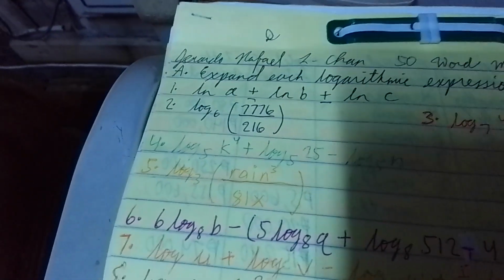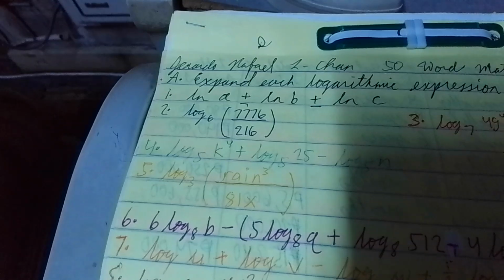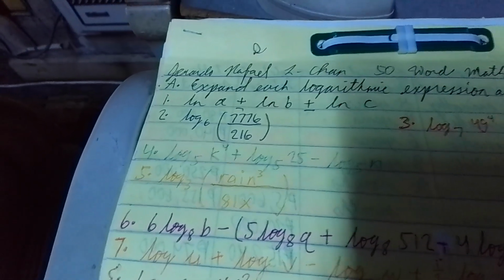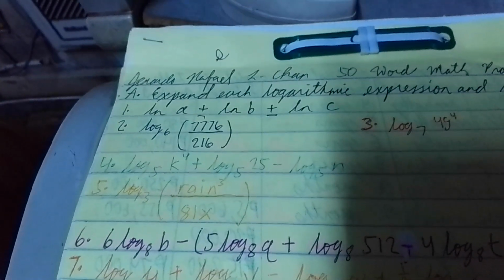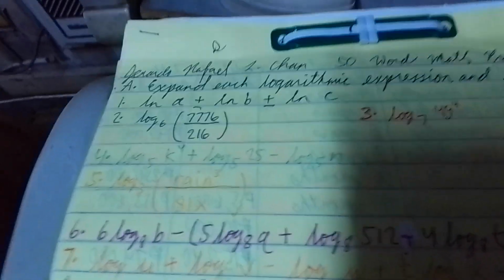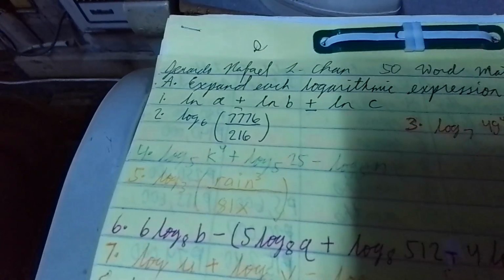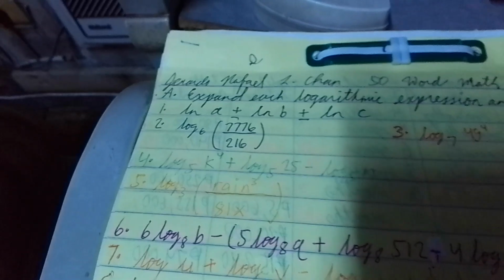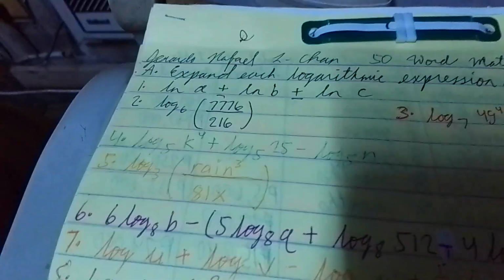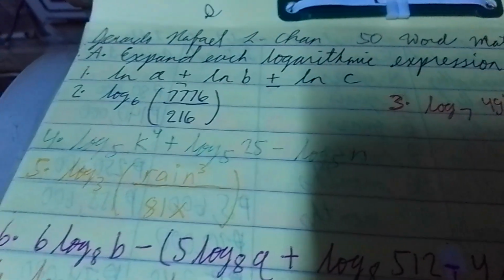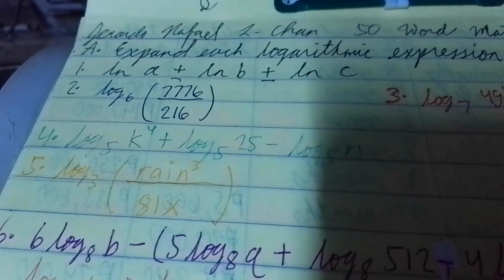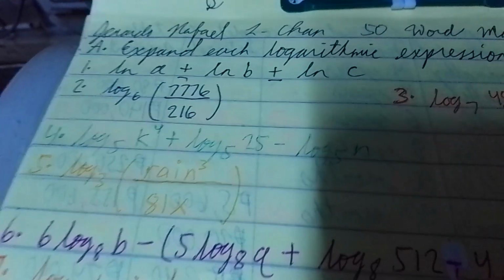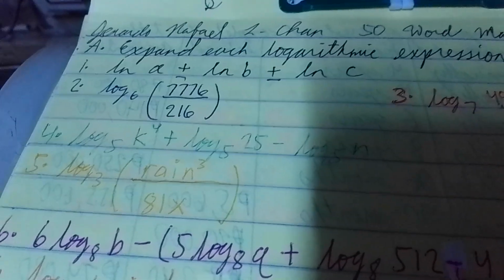But we have log base 5 of n. When it's minus, where is the n? Downstairs. So therefore, it's going to be log base 5 of k raised to the 4th power times 25 divided by n. But take note, this can still be rewritten as log base 5 of 25 k raised to the 4th power over n. And that is your final answer.